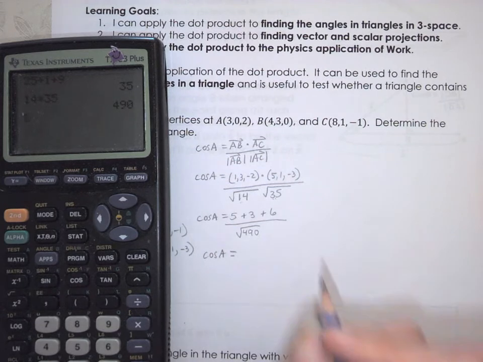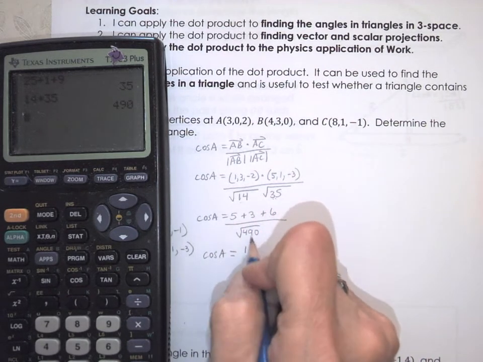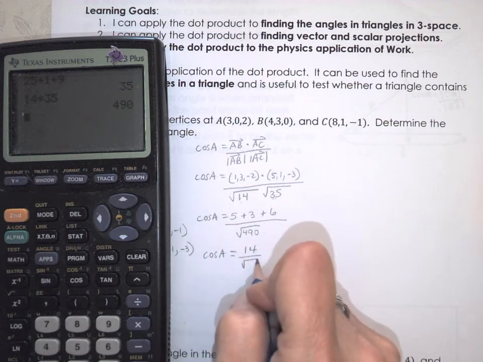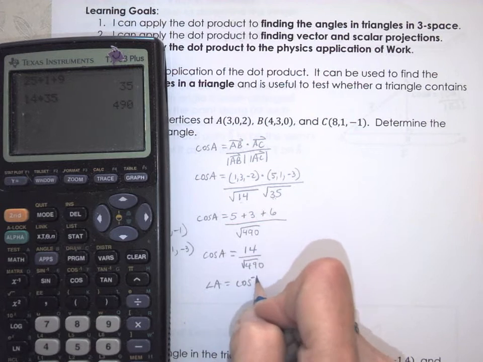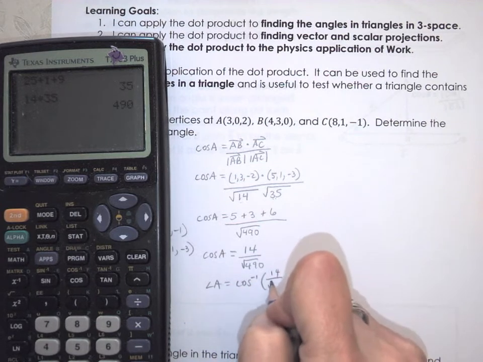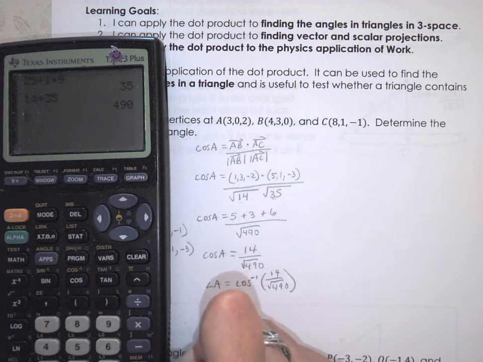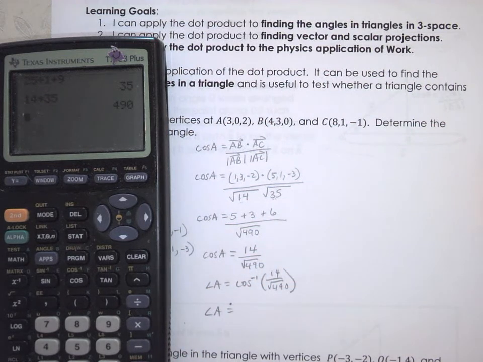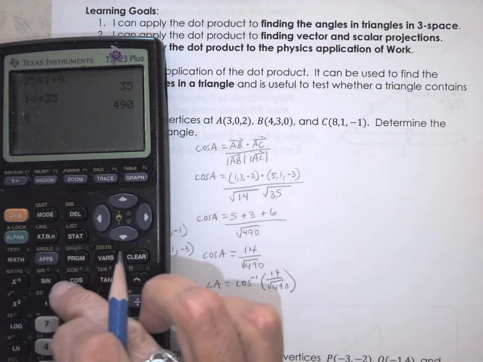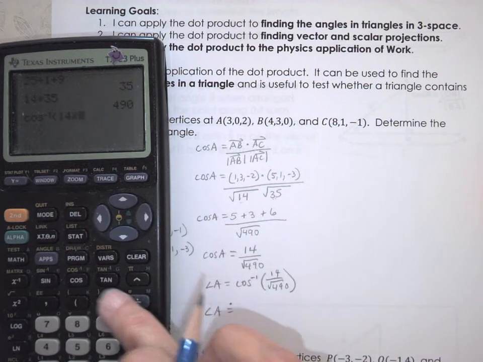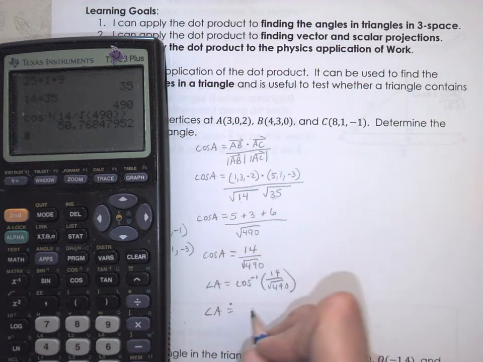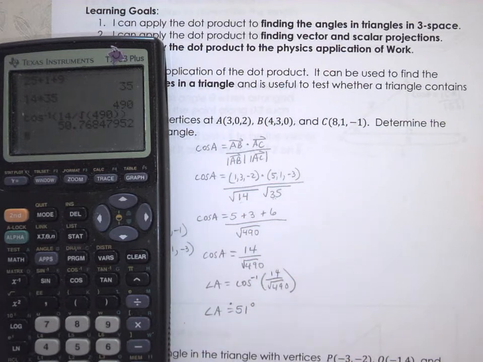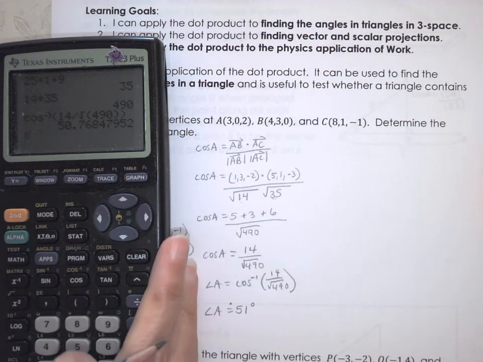So the cosine of angle A then is going to be 14, that is 5 plus 3 plus 6, over the square root of 490, which means angle A is going to be the cos inverse of that. Make sure you're in degrees on your calculator. So the inverse cos of 14 divided by the square root of 490 gives me approximately 50.768, so approximately 51 degrees.